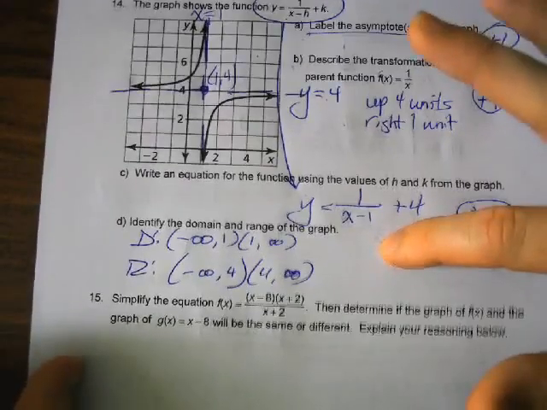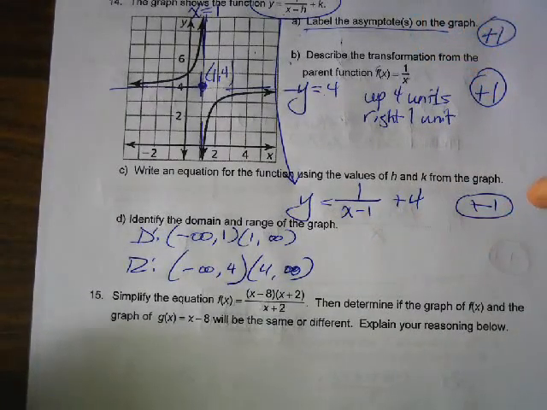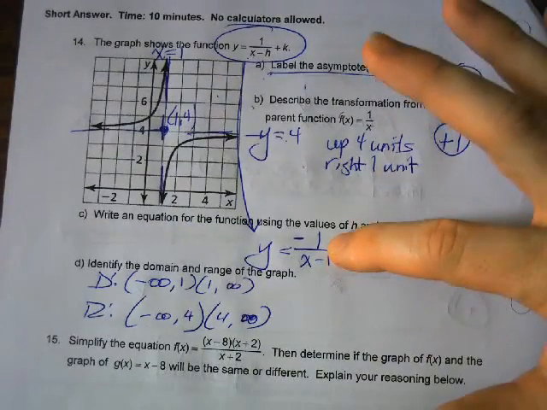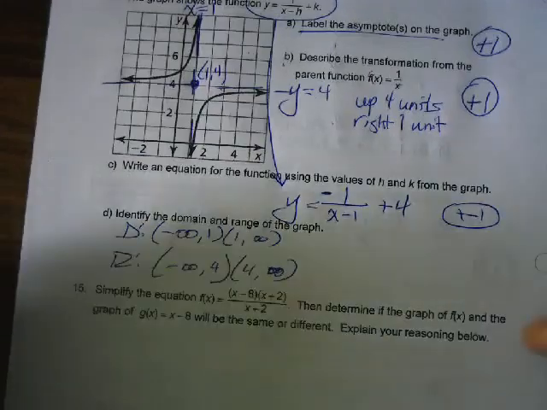Right, for part C, because I graphed the... And that's fine. Like I said, if you put the reflection in, you put a negative here, that's totally fine. Oh, right. Yeah, no worries.